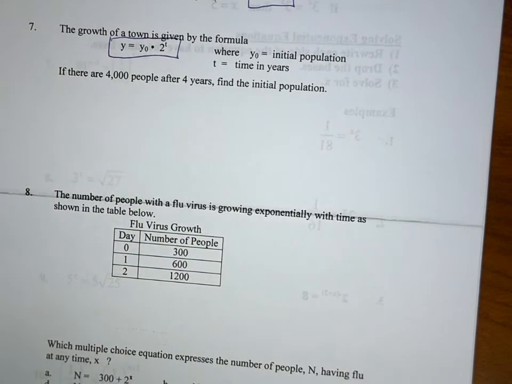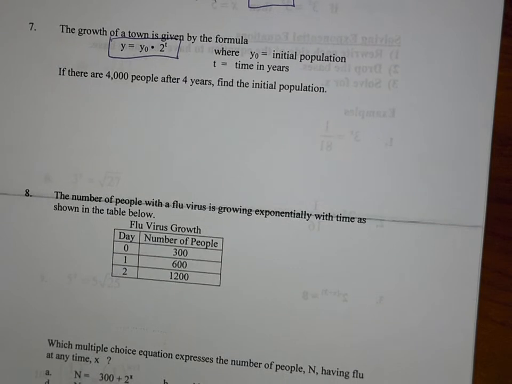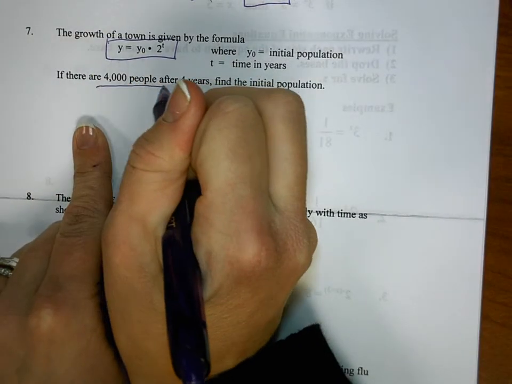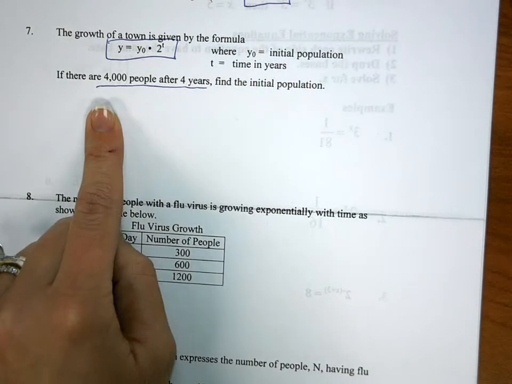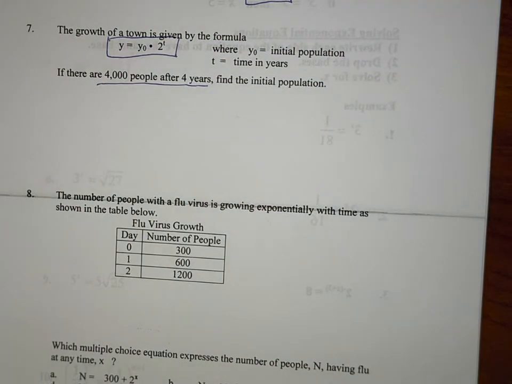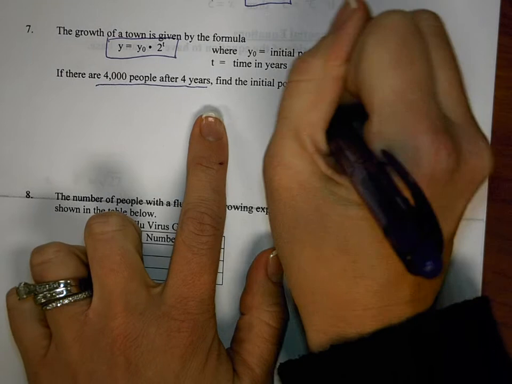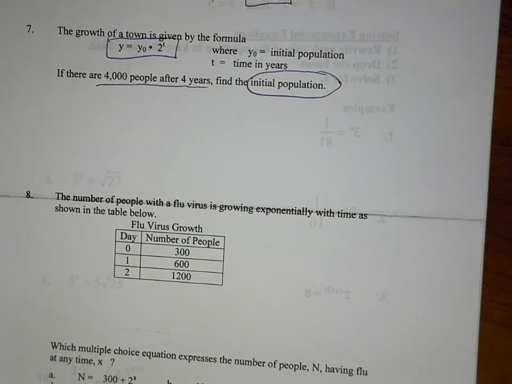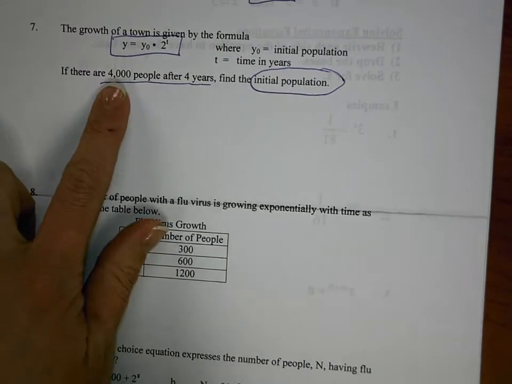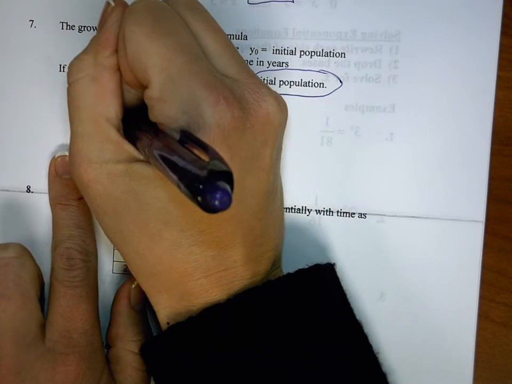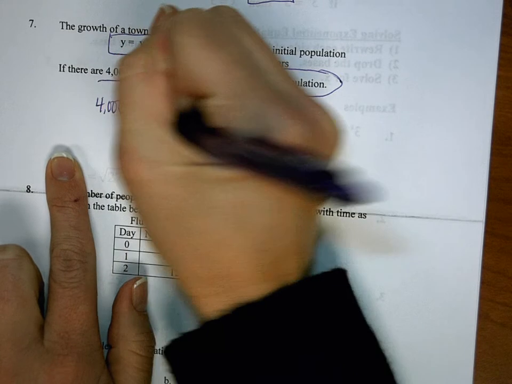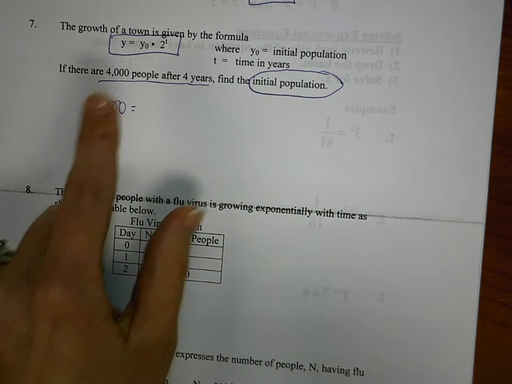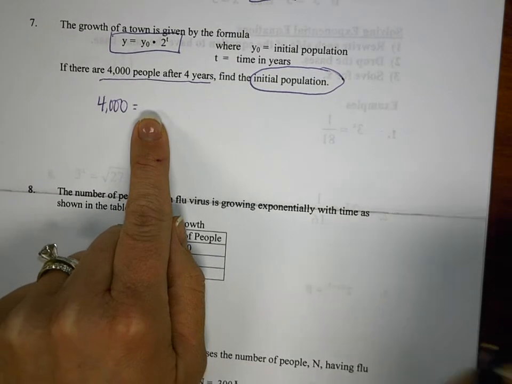Okay, so the growth of a town is given by this formula. It says if there are 4,000 people after 4 years. So this is telling you that, and they're asking you to find the initial population. So we don't know what y sub 0 is. We know what the answer is. We know that the answer is 4,000. So we know the answer is 4,000. We don't know the initial population. You could write y sub 0 there, but I think it's kind of confusing, so I'm going to write x.